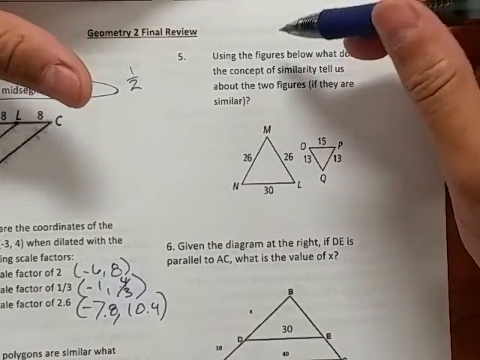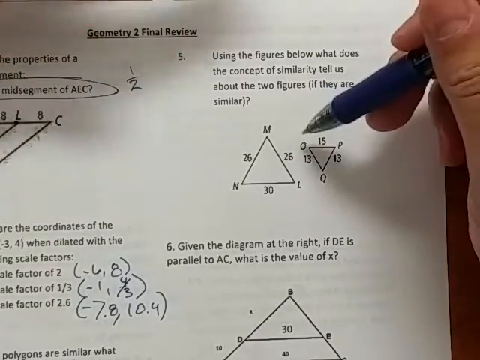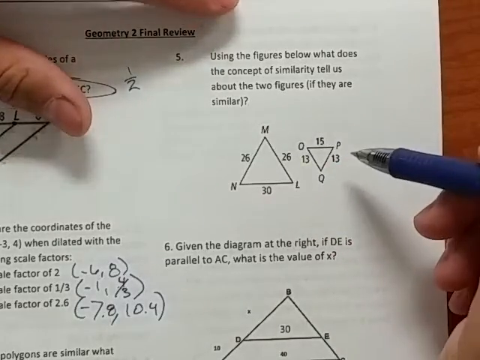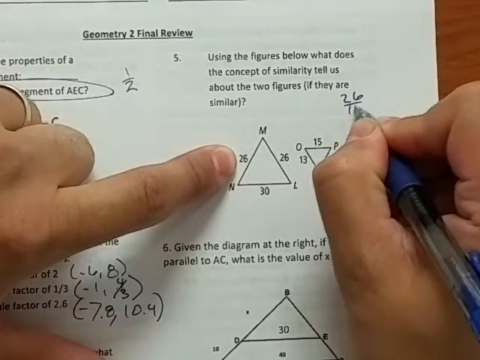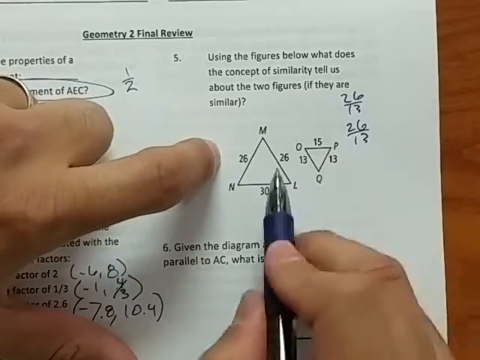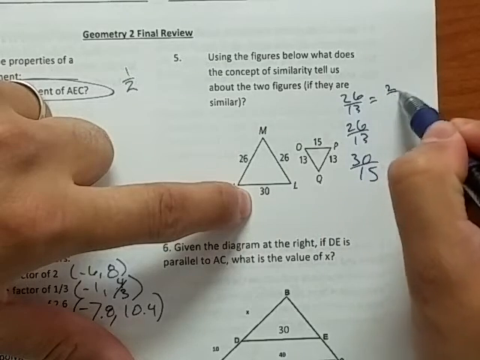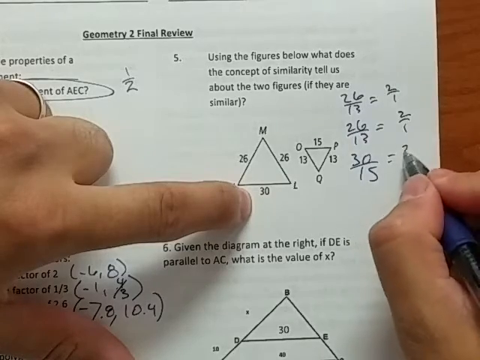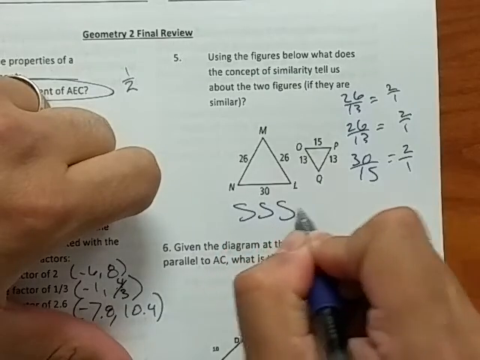Using the figure below, what does the concept of similarity tell us about the two figures if they are similar? So if they're similar, then all their corresponding sides should have the same scale factor. So let's see, 26 over 13 and 26 over 13, so those go together, and then 30 over 15. This gives me 2 over 1, 2 over 1, and the last one is 2 over 1. So this is actually going to be similar by side, side, side similarity.